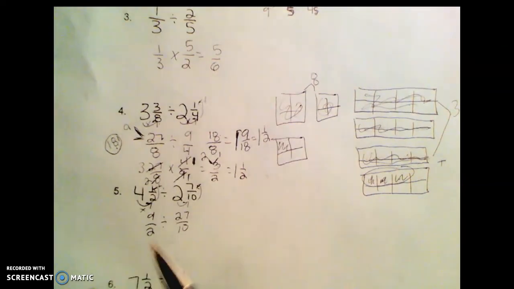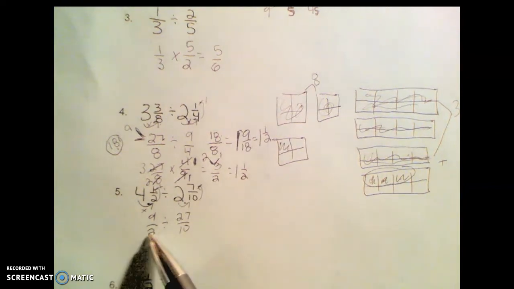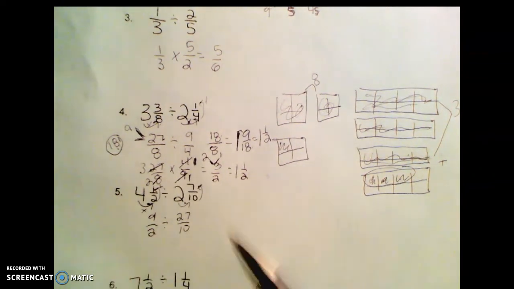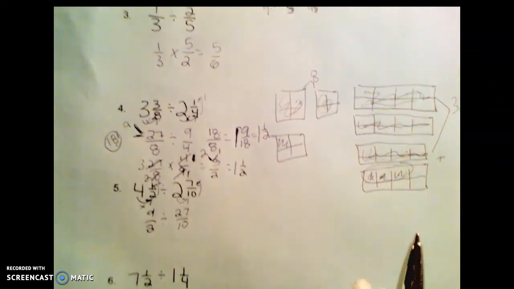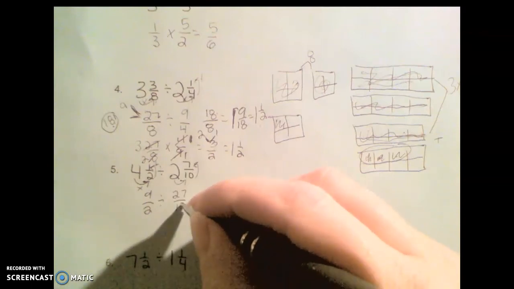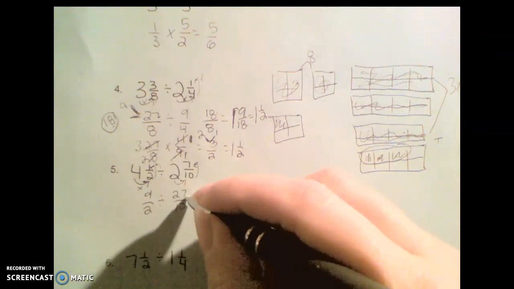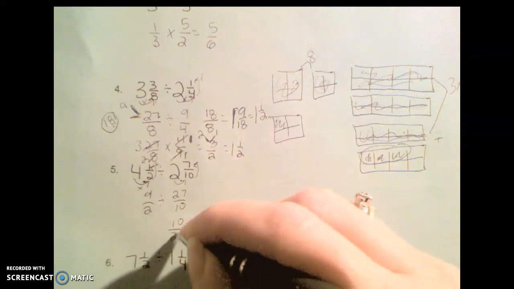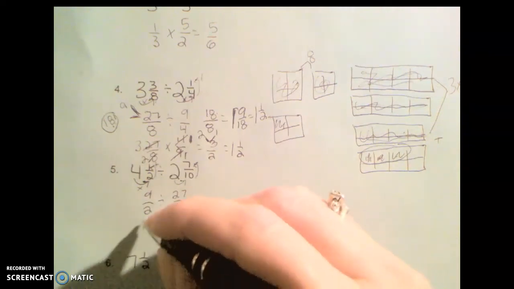So this is another one that I could change to tenths and try to unitize it. I think it might be easier just to go ahead and use the algorithm, because I'm going to get into some big numbers here. So if I need to divide a fraction by a fraction, please don't cry. Just flip the second fraction and multiply.